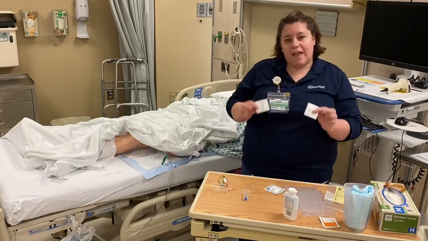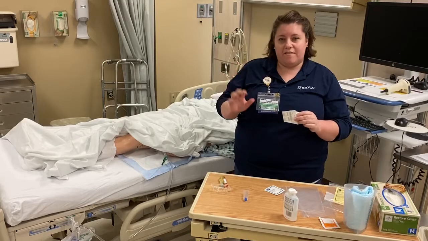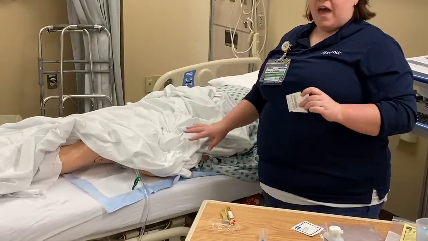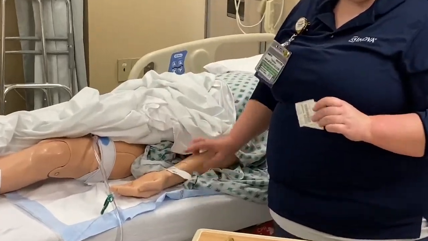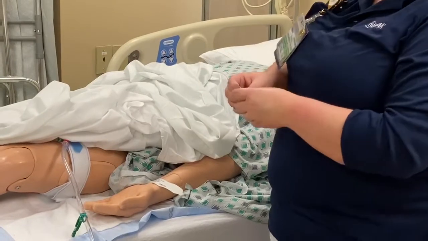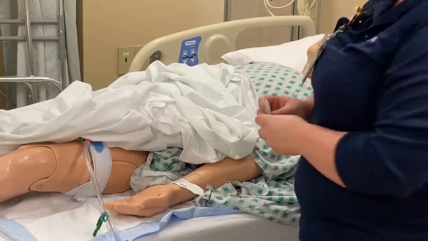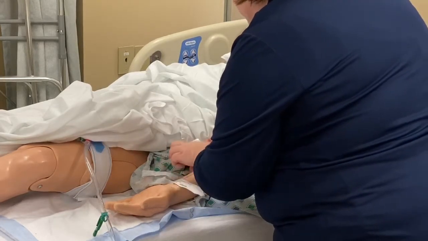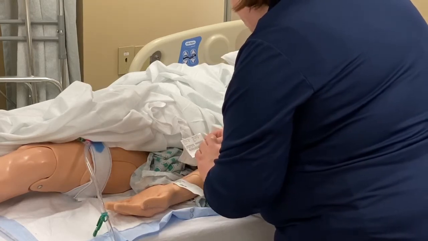Now that I have my labels, I need to verify them for the give me 5, the 5 things that I'm looking for on each label. So I'm coming back over to my patient's bracelet, and I'm going to compare the labels to her bracelet, and I'm going to verify each of the give me 5 things for each label. So I'm looking at the patient's name. So I have Miriam Muhammad, Miriam Muhammad, Miriam Muhammad. I'm looking for the MRN.